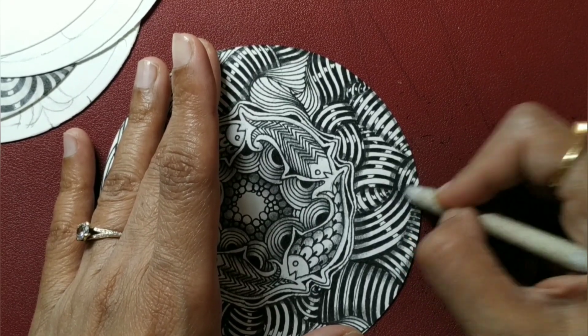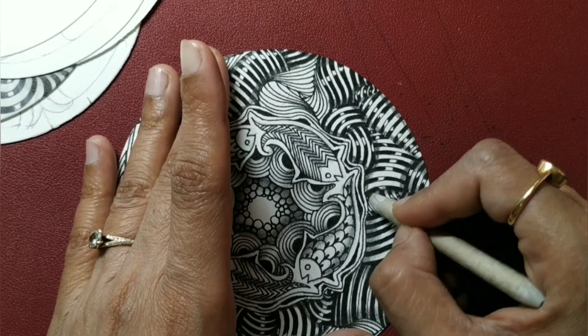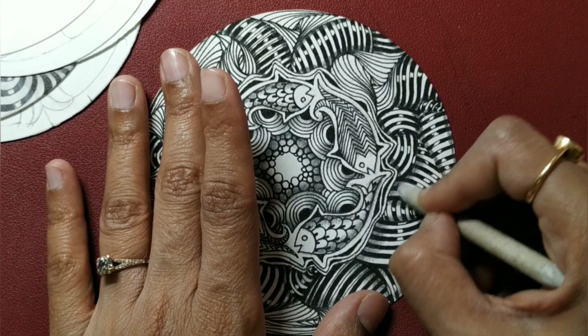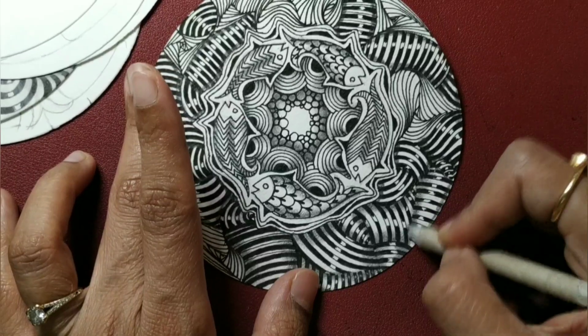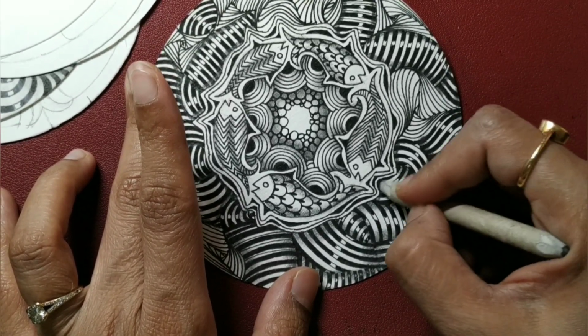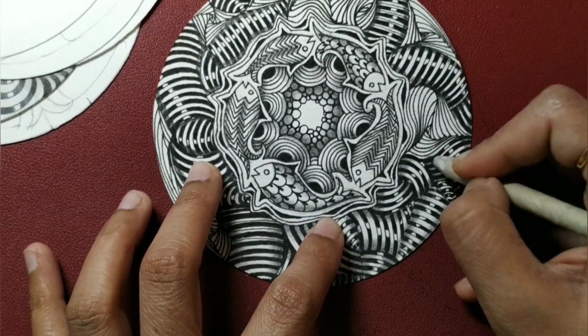I'm just blending the graphite, making sure that I don't cover up the highlight. I want some white section also to show prominently. So just blend carefully, not turning the entire thing gray.